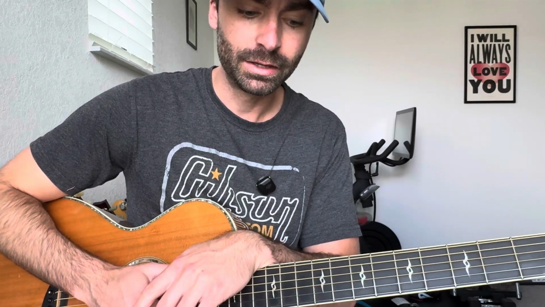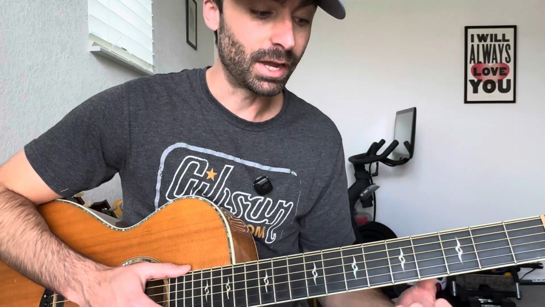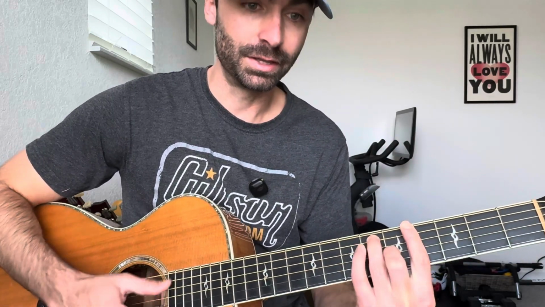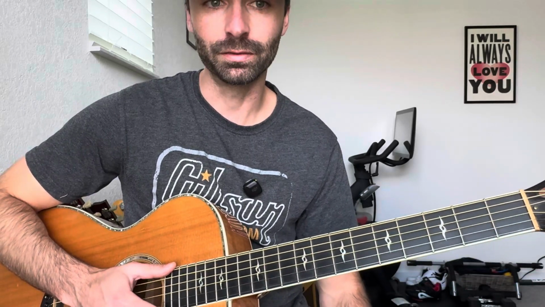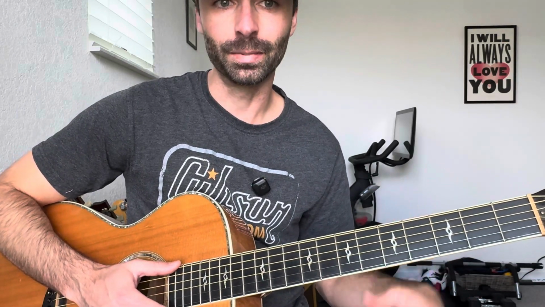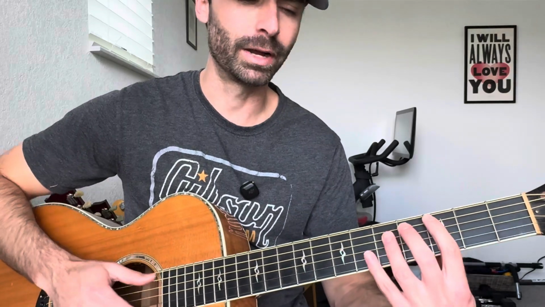But try these two concepts, because the dominant 3, instead of playing it as a minor, play it as a major or a dominant 7, and it could make the song sound totally different and catch your ear a little bit better. Same with the 4 minor.